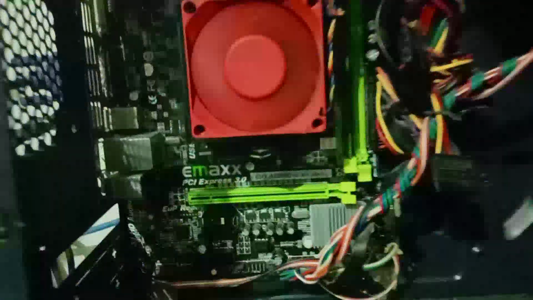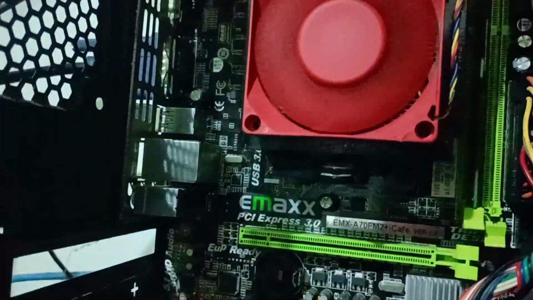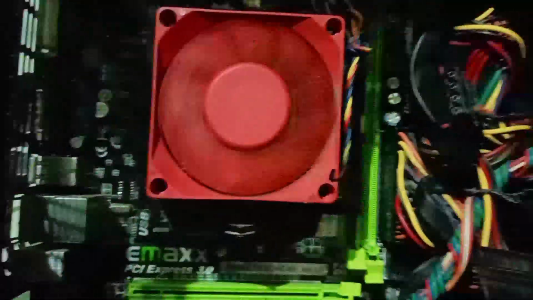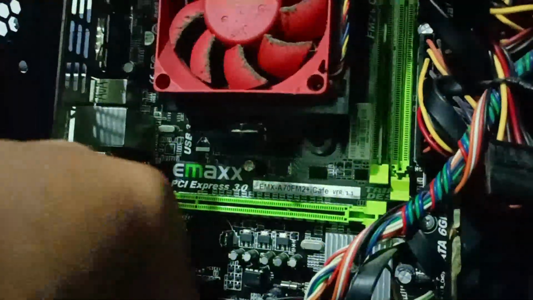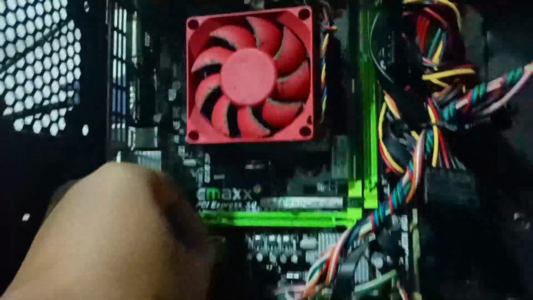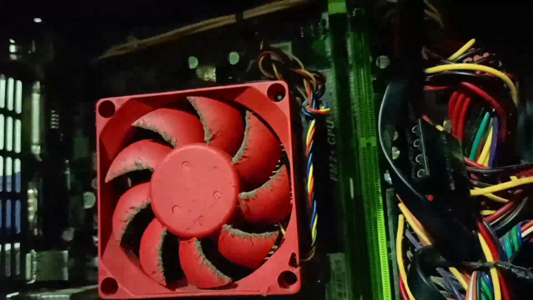Then we are going to put the CMOS battery back so that it will redirect to the BIOS setup, so that the checksum error will be removed.